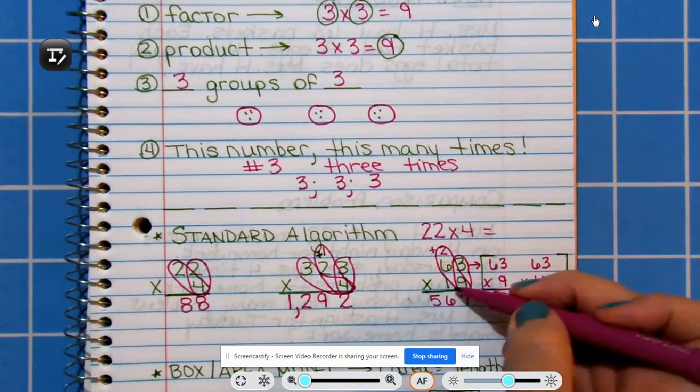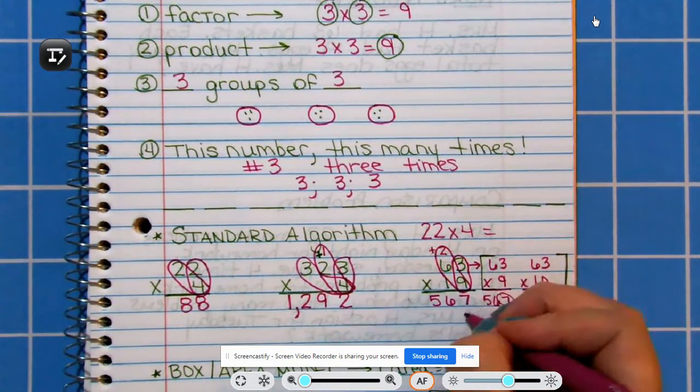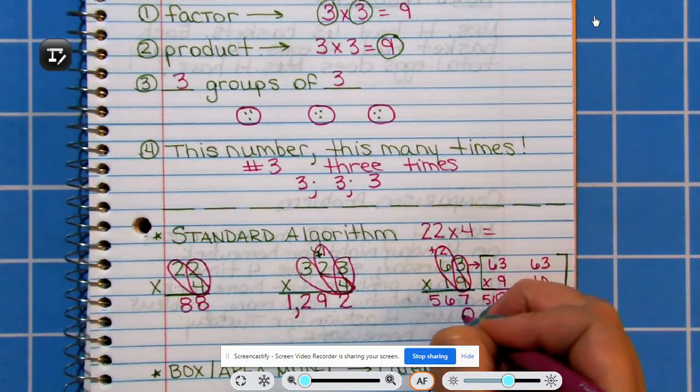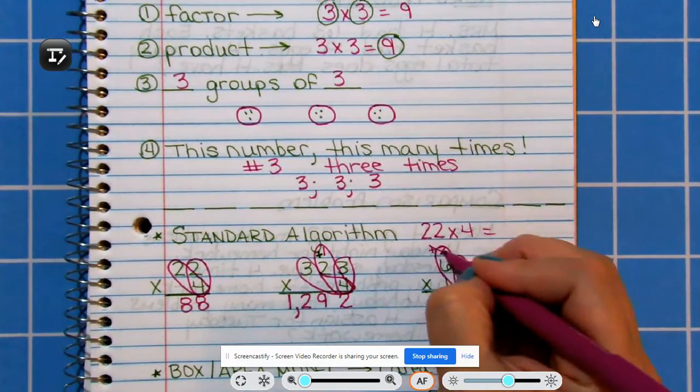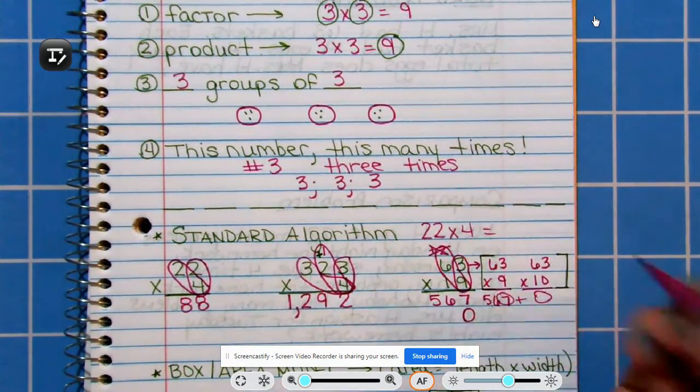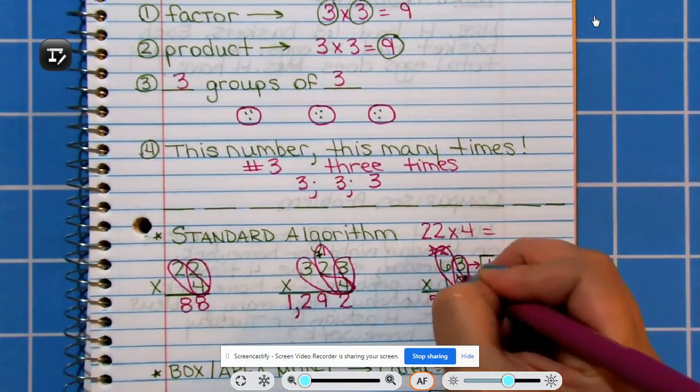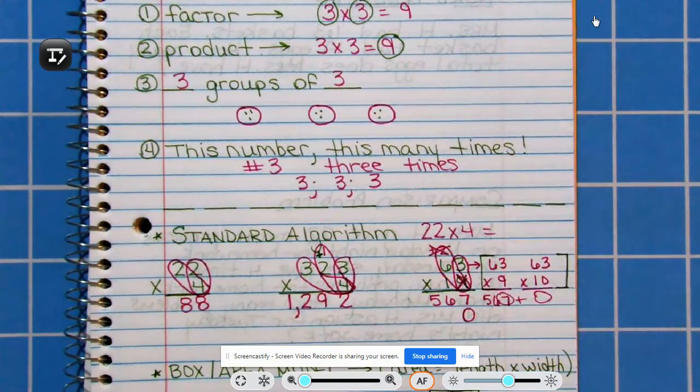All right, we're not multiplying by 1 right here, guys. We're multiplying by 10. So you need a placeholder 0. We're going to get rid of this 2 that we regrouped. We're finished with this 9. We've multiplied it by the 3. We've multiplied it by the 6. We can't do anything else with it.